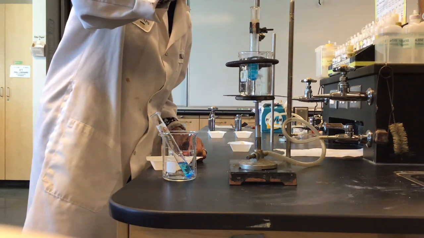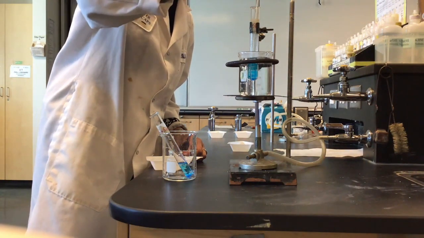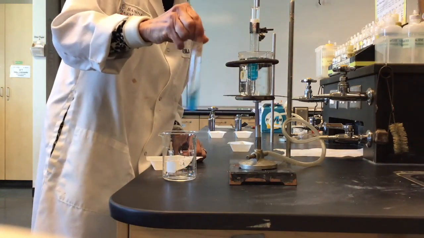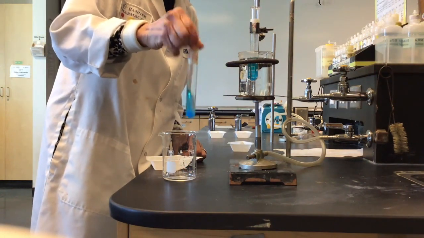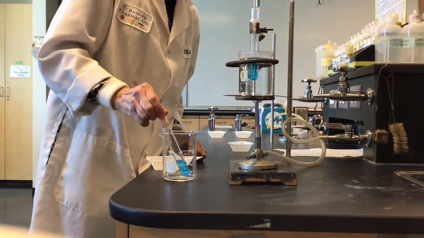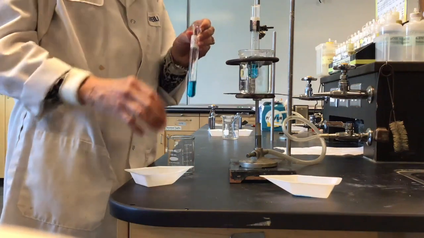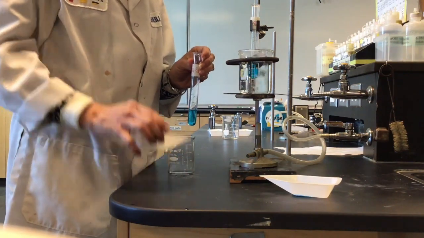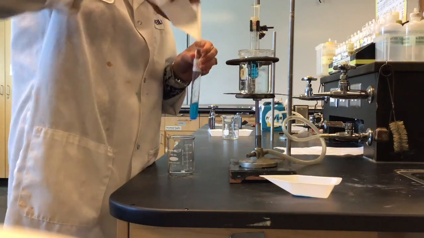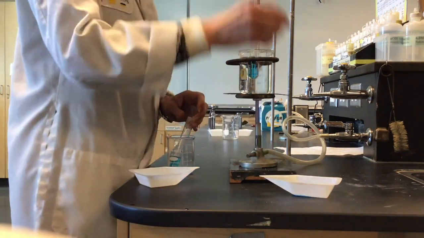So the idea here is you're just going to keep adding these 0.5 grams of copper sulfate pentahydrate until your sample will no longer dissolve. And that's the mass that you'll record in your notebook. So both our samples are dissolved again. So now I'm going to go ahead and add the third increment of 0.5 grams to each of our samples.